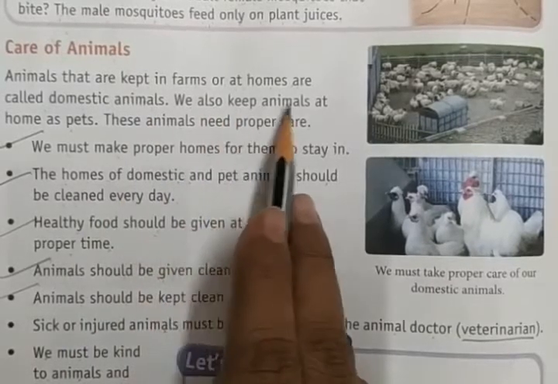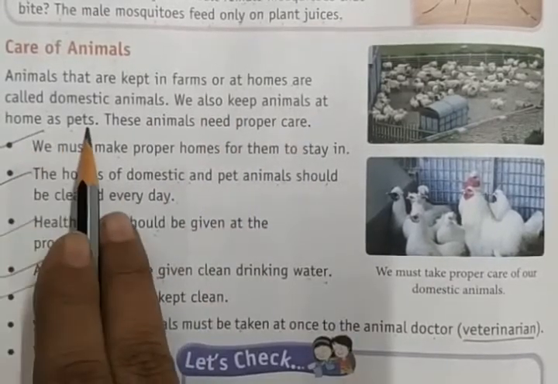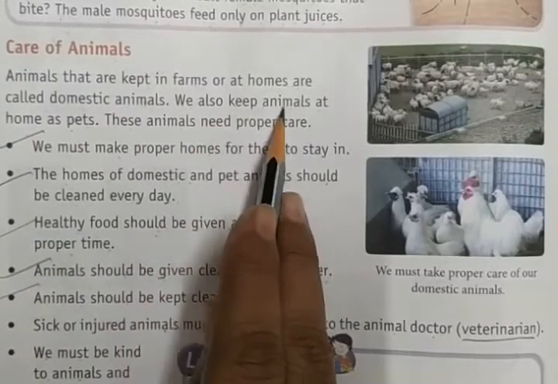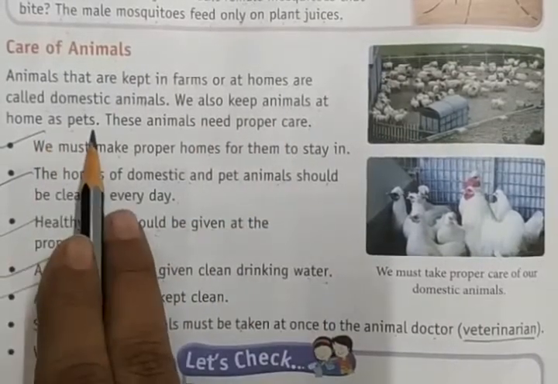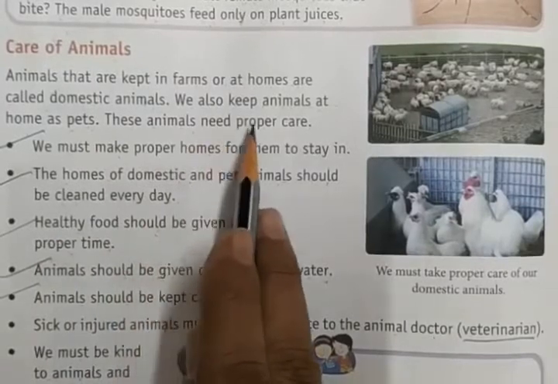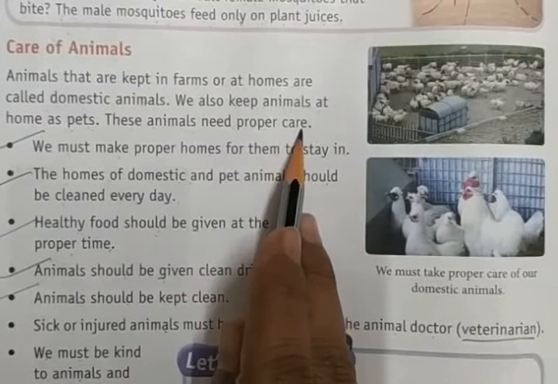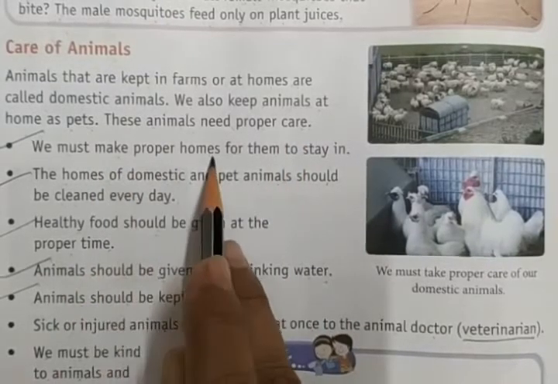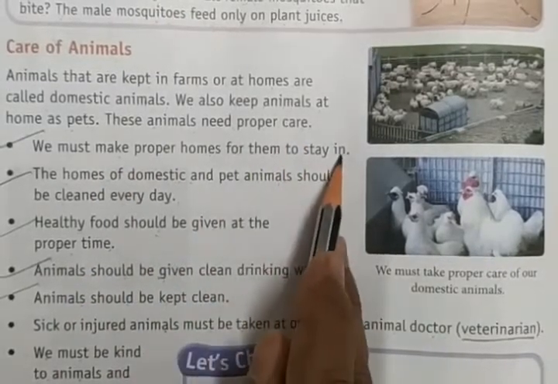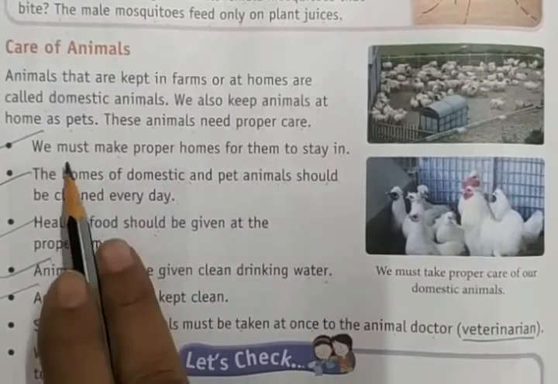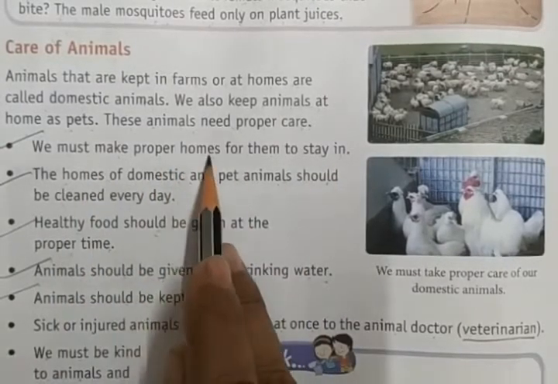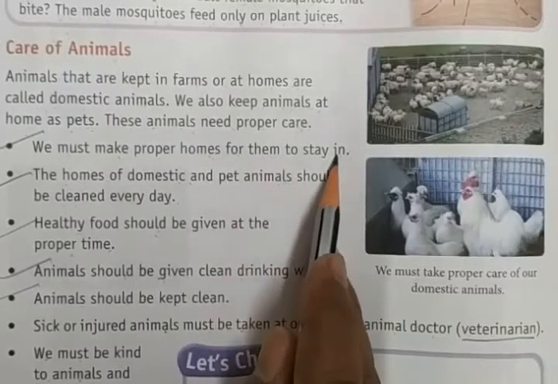We also keep animals at home as pets. These animals need proper care. We must make proper homes for them to stay in.